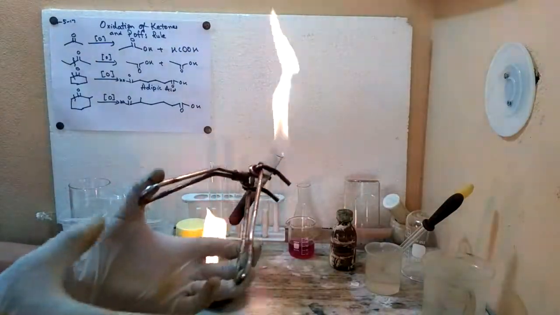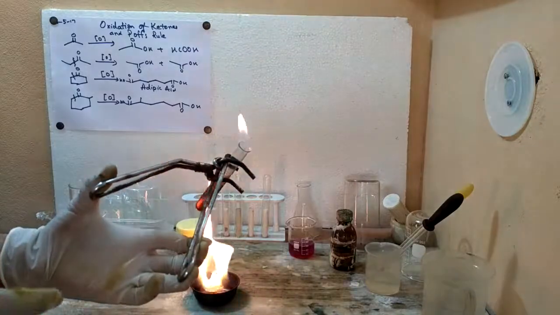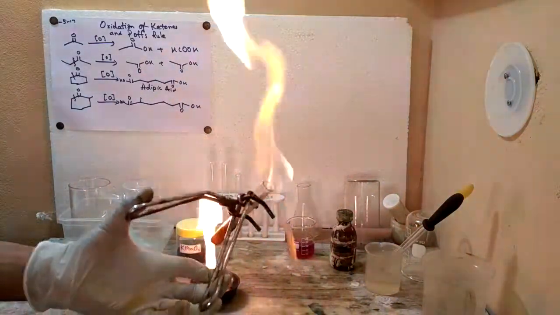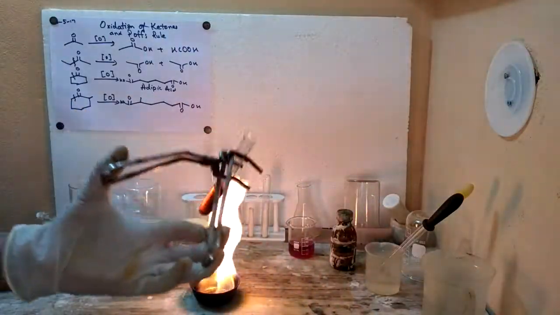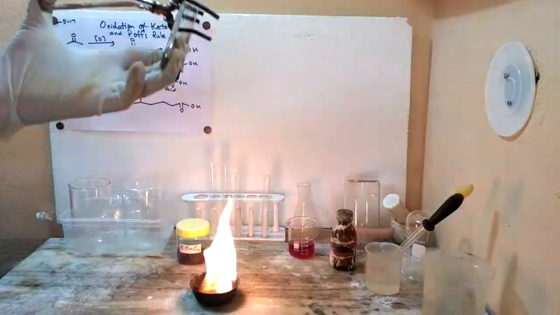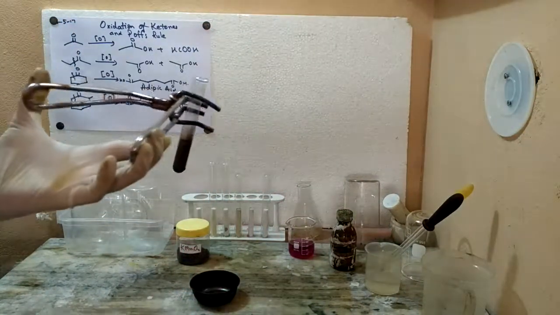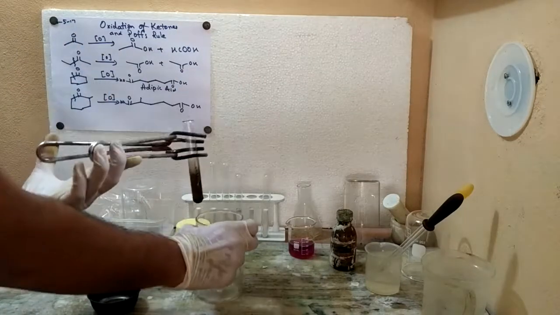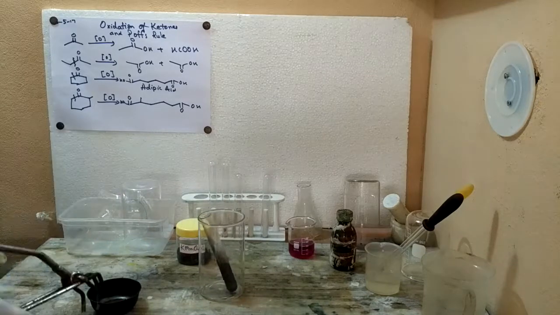Here you need to be careful, because when you are heating a flammable on a flame, there's a chance that the flammable might catch fire. So here is where you need to be careful. I feel the oxidation has completed because the potassium permanganate has decolorized itself. So you can't place it in a plastic test tube holder. You need to place it in glass.